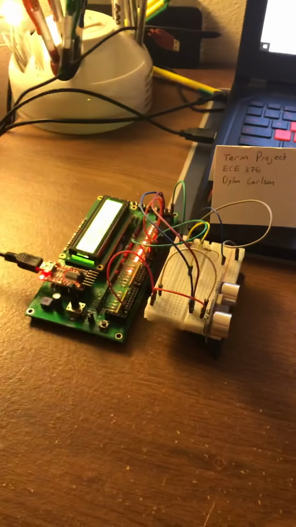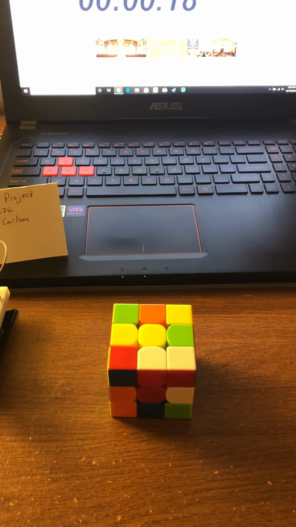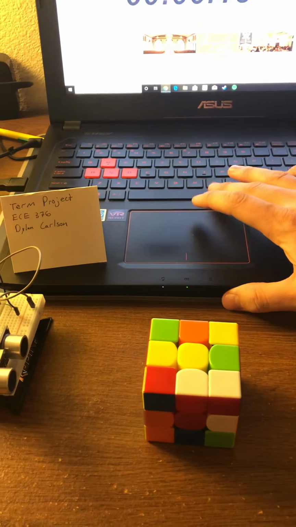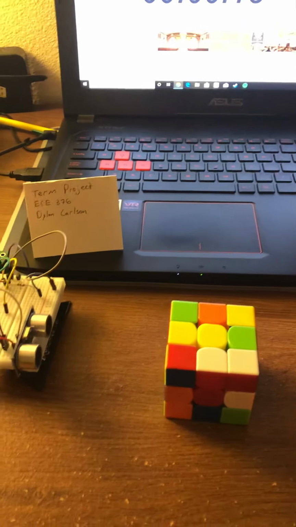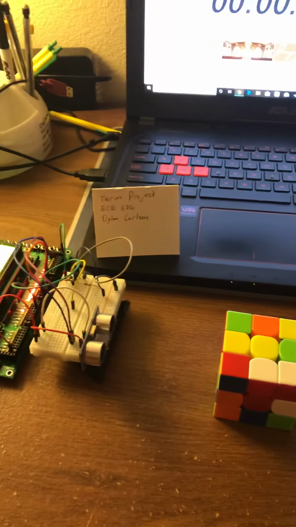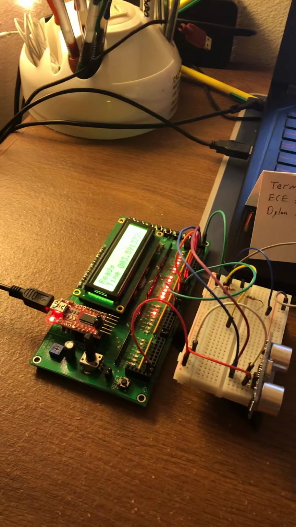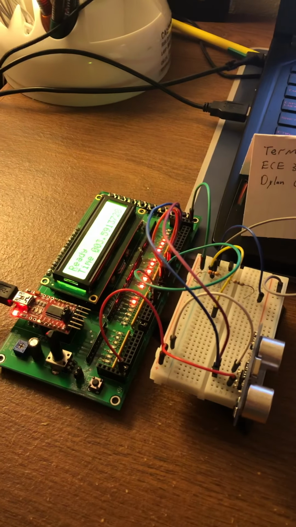The reason why I built this is because I noticed there'd be kind of a time delay when I would use my space bar to start and stop my times when I'd be solving. So this way it just takes that out. Now it's just putting the cube down as instantly as I'm done to try to get as accurate of a time as possible. And the timer is accurate to 100 nanoseconds.